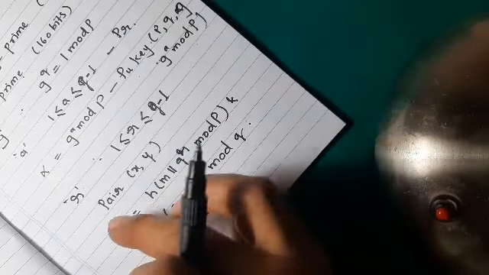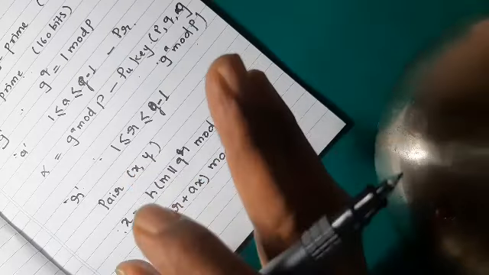These two will be the signature of Schnorr's technique.